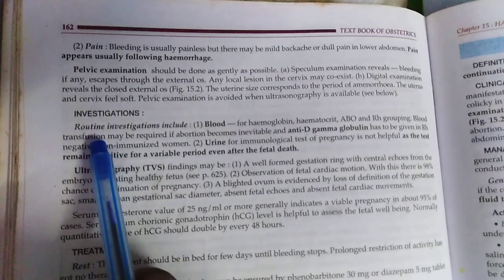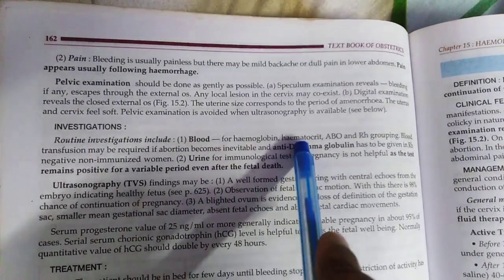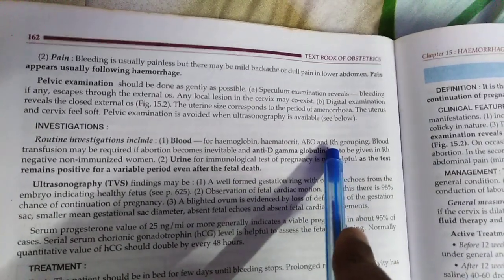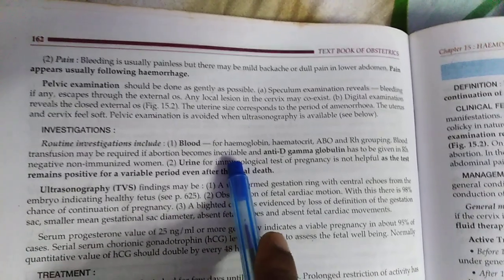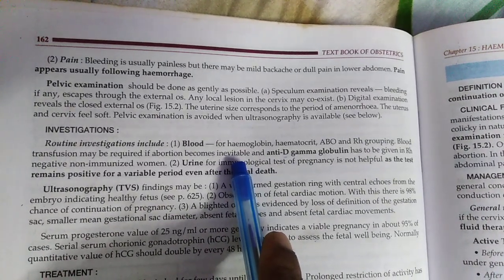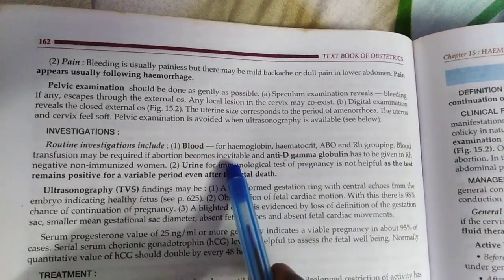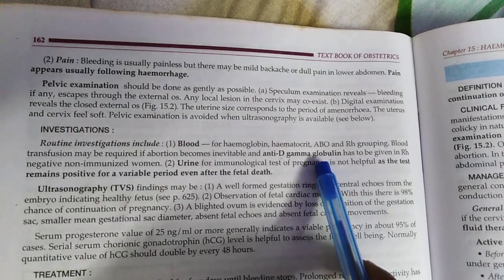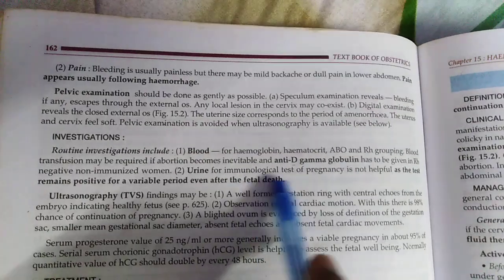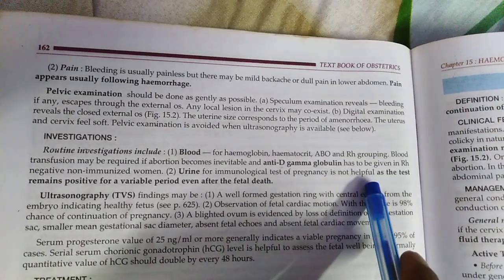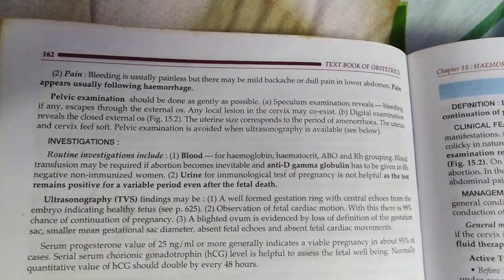Then investigations. Routine investigations include blood for hemoglobin, hematocrit, and ABO-Rh grouping. Blood transfusion may be required if abortion becomes inevitable. Inevitable, as I told you, means it has progressed to an extent where the pregnancy cannot be continued. Anti-D gamma globulin has to be given in case of an Rh negative woman. Urine immunological test for pregnancy is not helpful, as the test remains positive for a variable period even after fetal death.